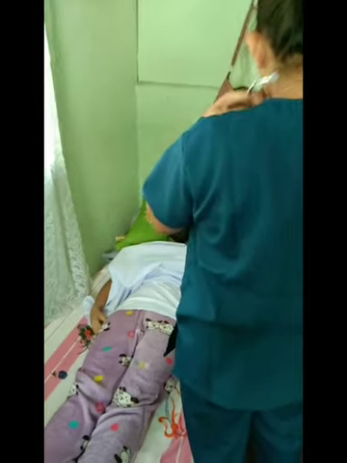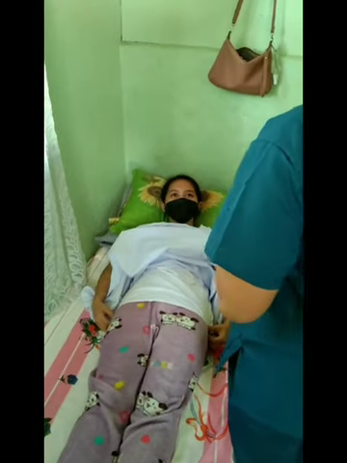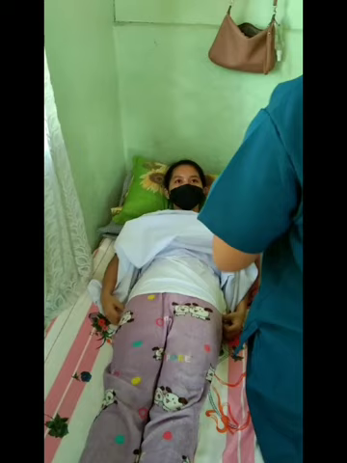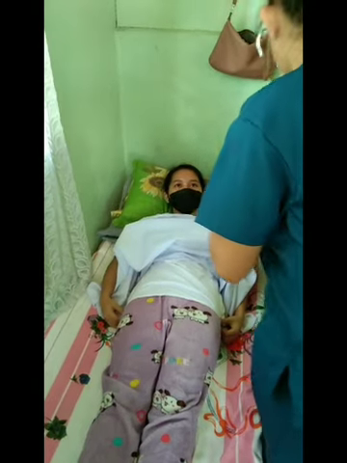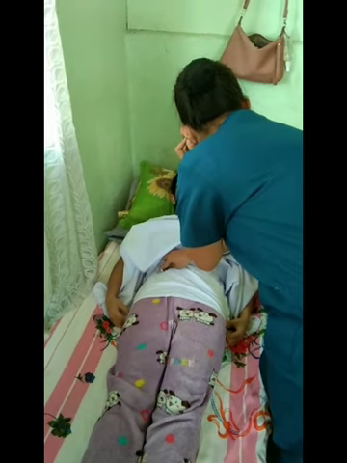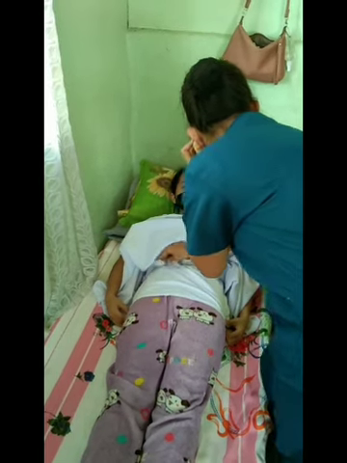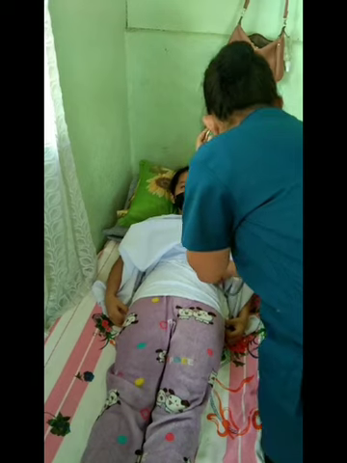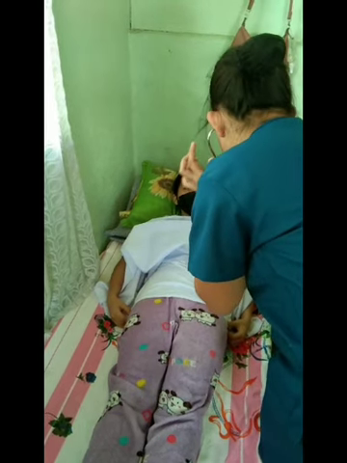Next, I'm going to listen to your right lower quadrant and the left lower quadrant. So, it is normal.